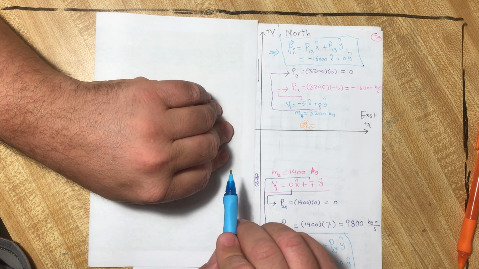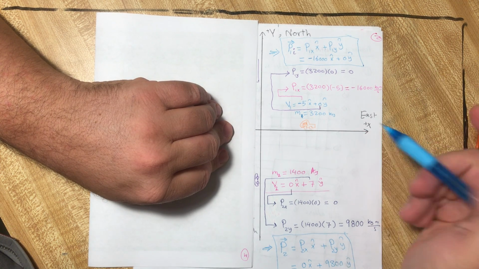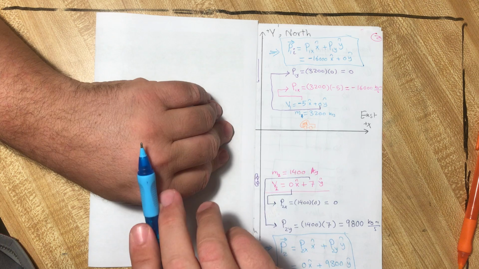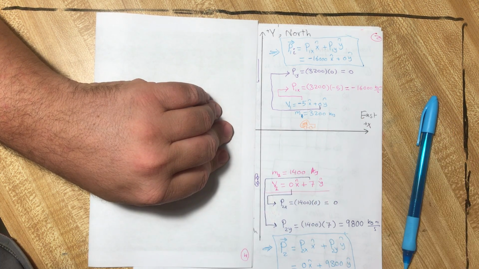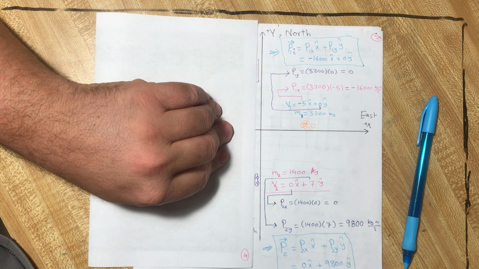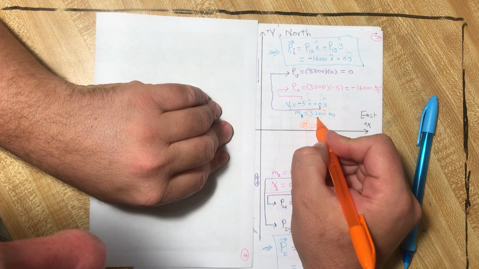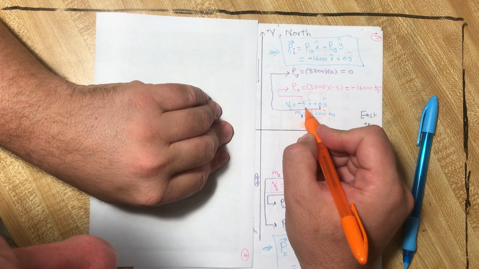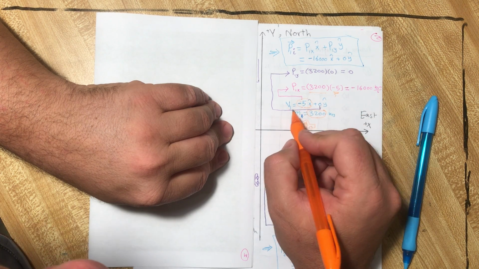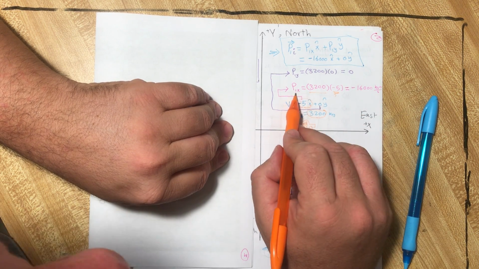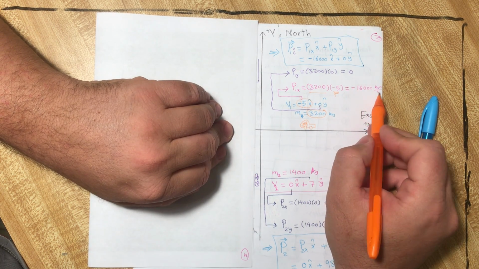In this case, we will compute two momentums, the momentum in x direction and the momentum in y direction. The momentum in x direction is simply the mass multiplied by the velocity in that direction. The mass is 3,200. The velocity in that direction is -5. So the momentum for the truck in x direction is -16,000 kilogram meters per second.